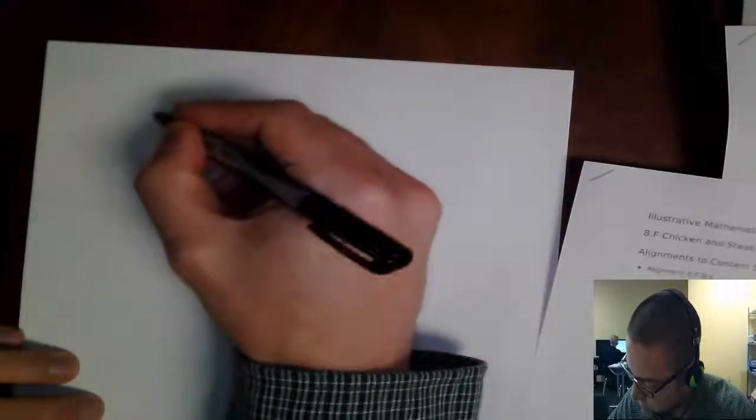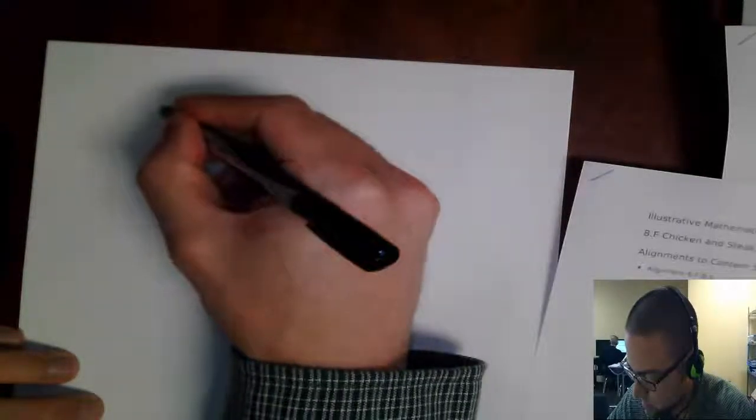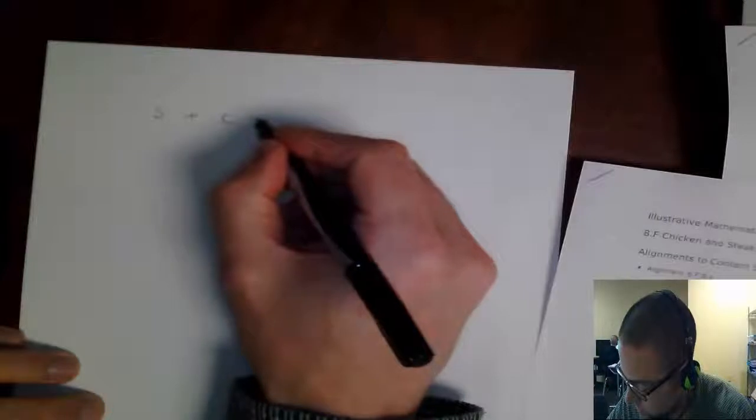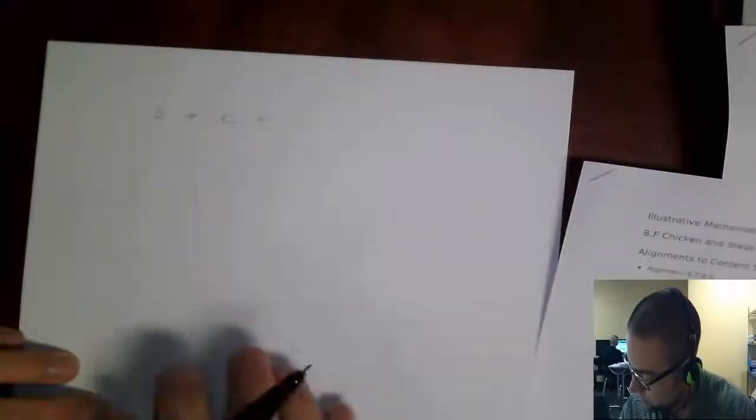Alright, so we have $100 to spend. Find a function that relates the amount of chicken and the amount of steak you can buy. This is interesting. So I'm going to have a function, so the amount of steak plus the amount of chicken is going to cost me something less than 100.